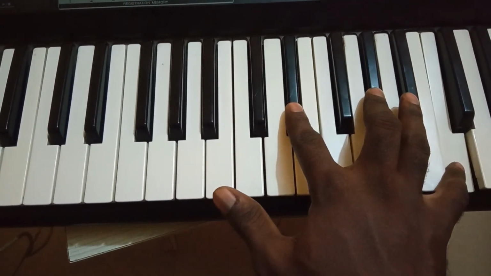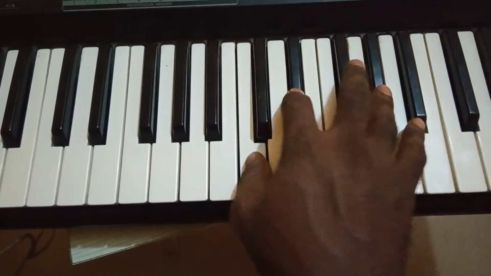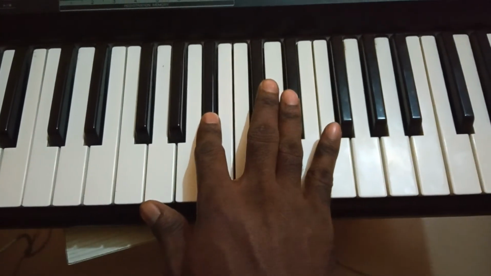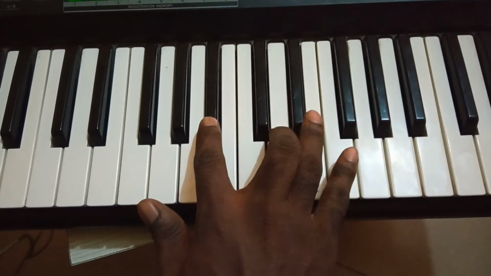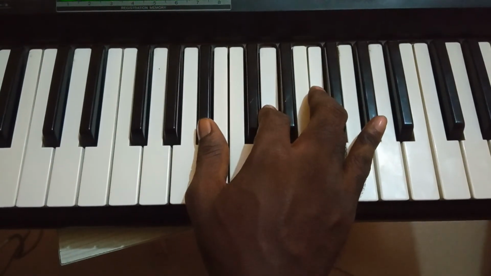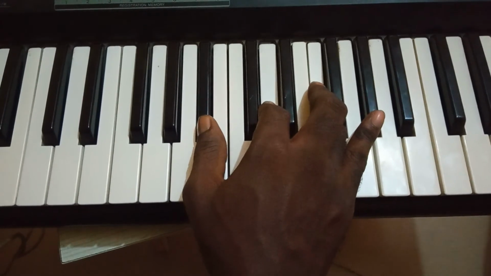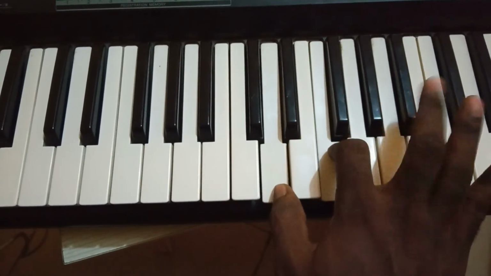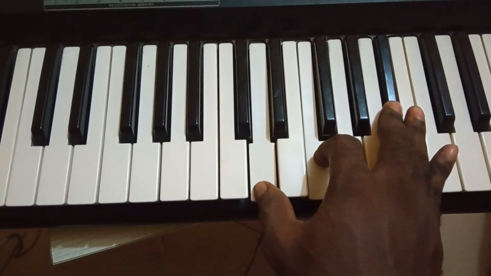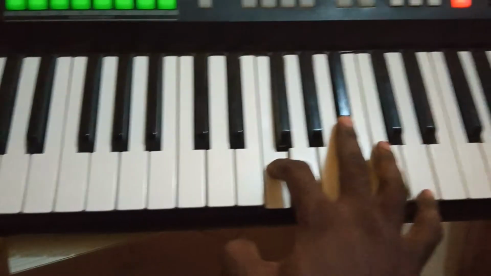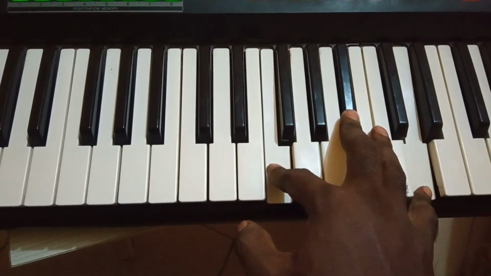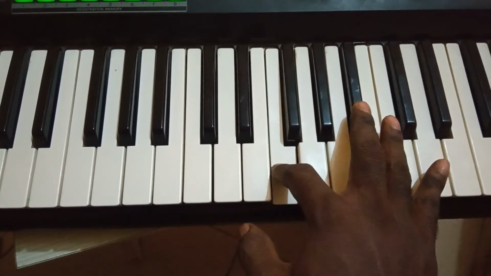Then the last key would be B flat. B flat has the component keys B flat, D, and F. These are the component keys. And first inversion would be what? You drop this one and play it at the octave. So you have the first inversion. Second inversion would be what? Drop this one and replay it on the octave. So you have this as your second inversion, which is F, B flat, D.